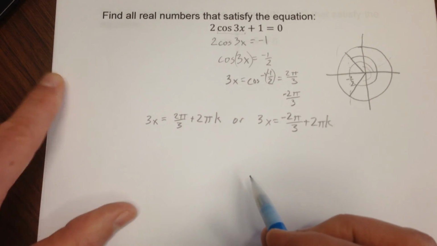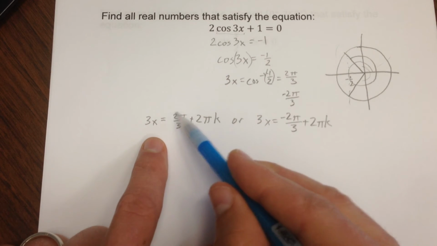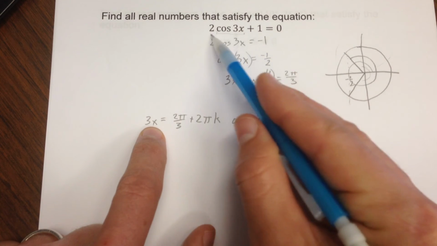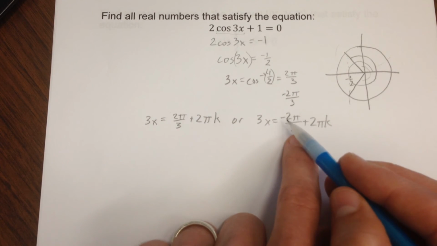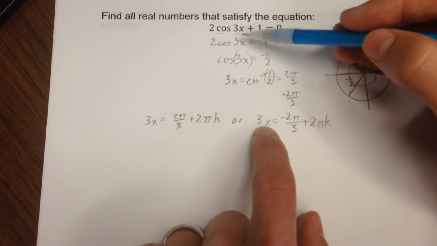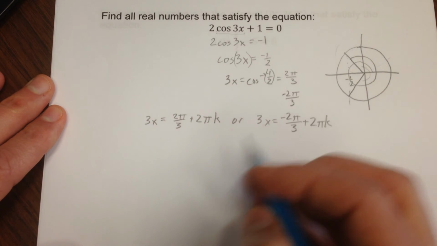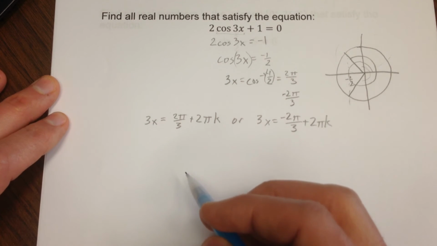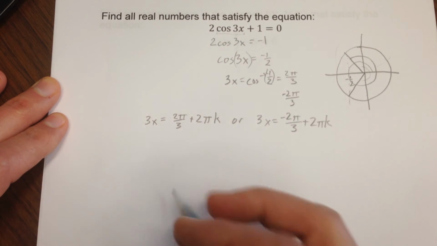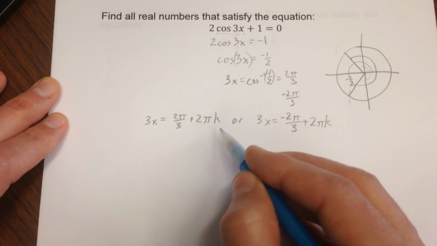And so you should be able to check this at any step. If you put 2 pi thirds in for the 3x up here, the equation should still be true. And if you put negative 2 pi thirds or negative 2 pi thirds plus 2 pi in for 3x, this equation should still be true. Well, we'd like to tell exactly what value of x comes out as a solution to this. So we still need to isolate x.